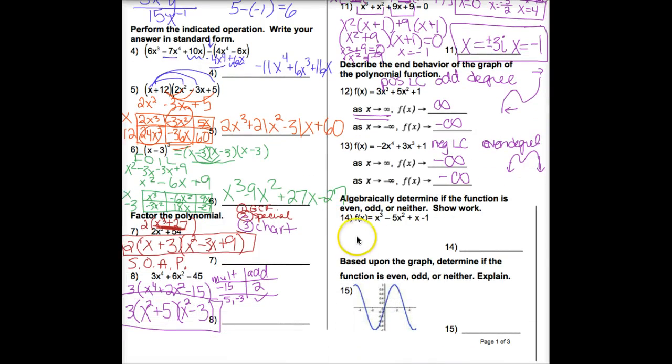Algebraically determine if the function is even, odd, or neither. Show work. You have to plug in negative x for all of your x's. So every time I see an x, I put negative x in its place. Please remember to put parentheses around it. That's important. So now simplify the expression.